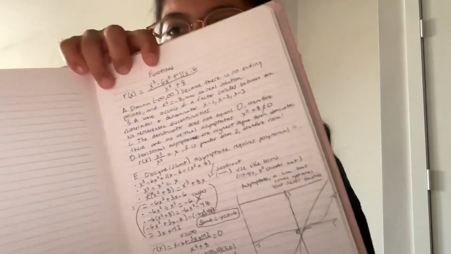C says, what are the vertical asymptotes? The denominator does not equal 0, therefore there is no vertical asymptote. If we go to the denominator, this x squared plus 8 would have to equal 0, but it doesn't equal 0 for any real number. Since it does not equal 0, there are no vertical asymptotes.